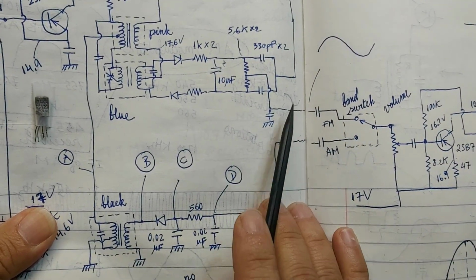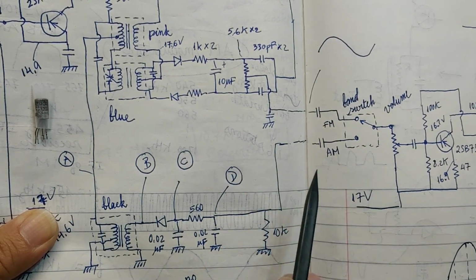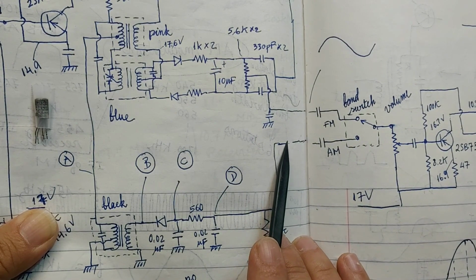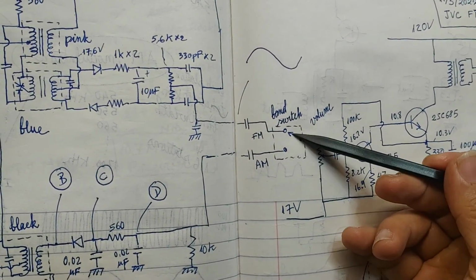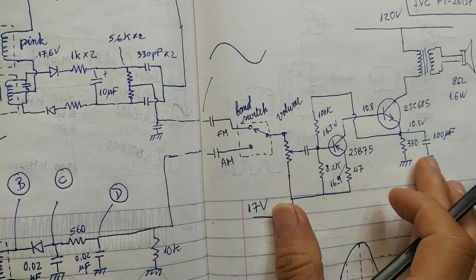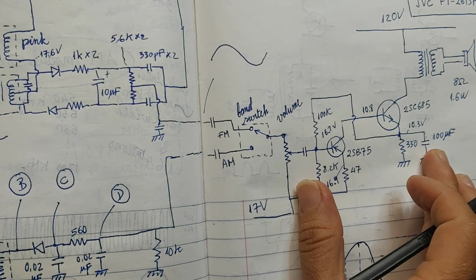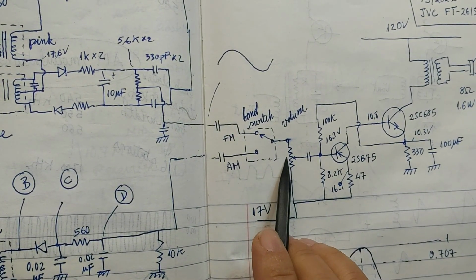The output from FM detector comes out on this line, and the AM comes out from this line. The band select switch selects either FM audio or AM audio to pass to the audio amplifier circuits. The potentiometer controls the volume of the radio.